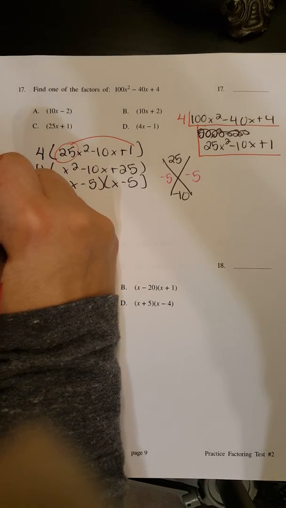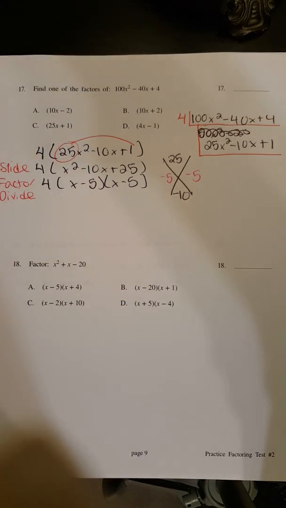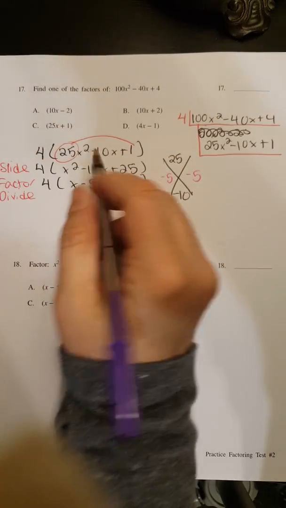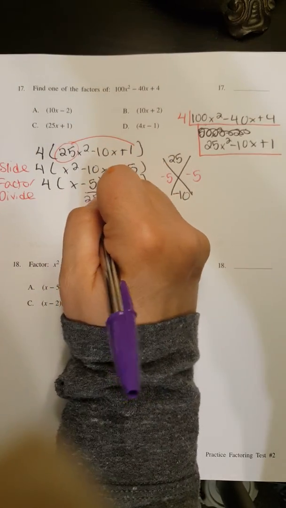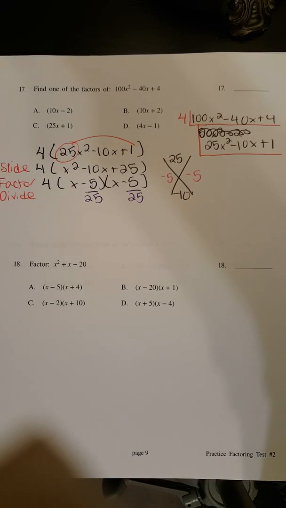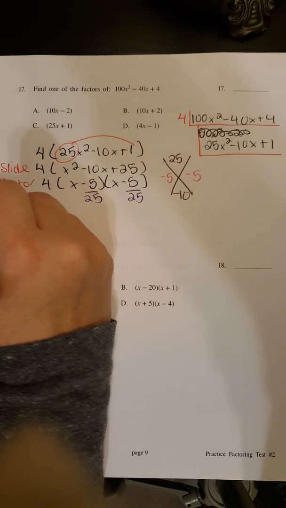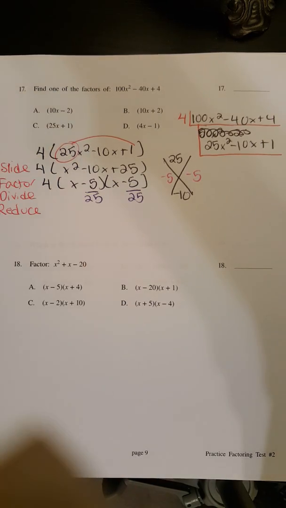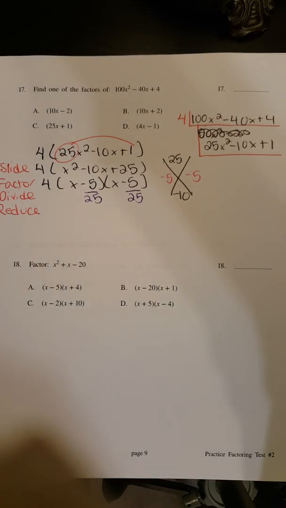All right, so slide, factor. Now we divide. We are dividing by the number we slid at the beginning. So we slid 25. In case you forget how to simplify fractions, your calculator will do this for you, because our next step is to reduce. It depends on if you have a calculator or not for your test.